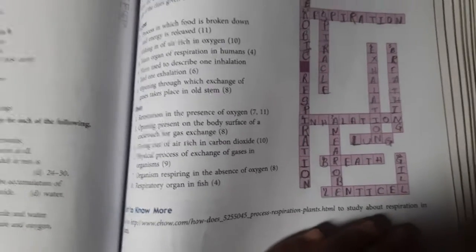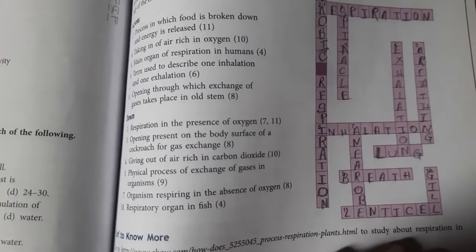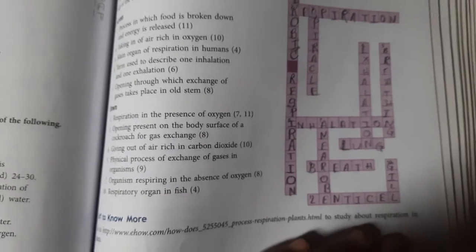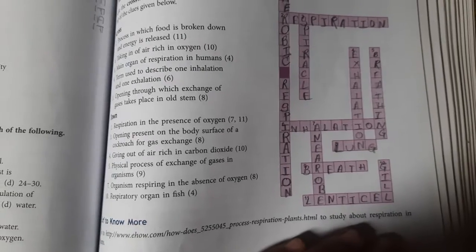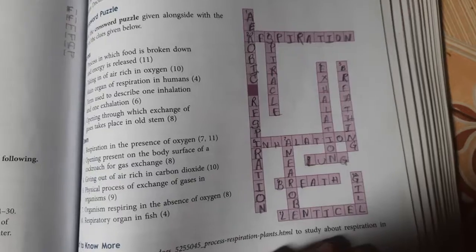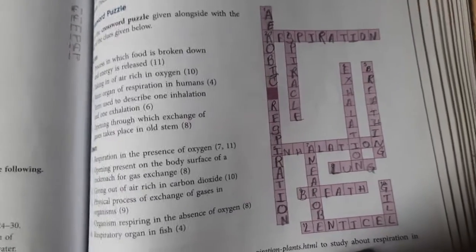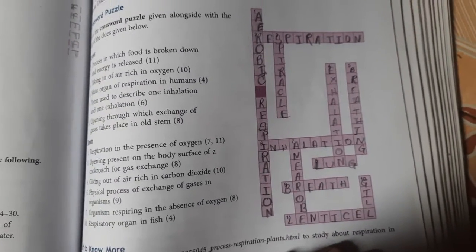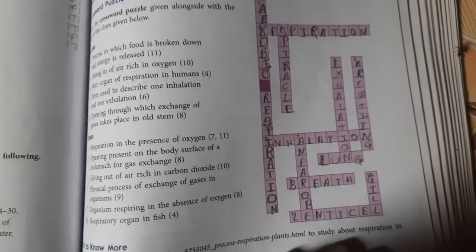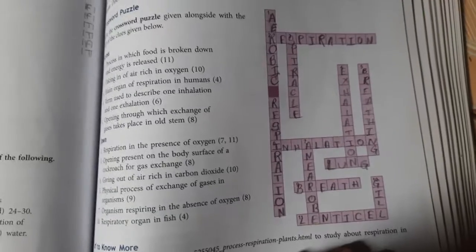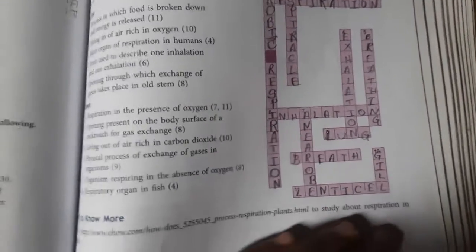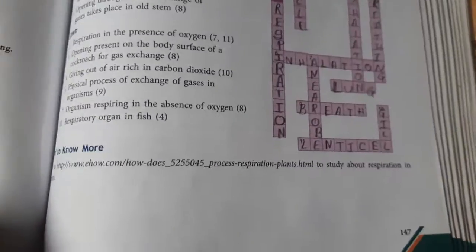The physical process of exchange of gases in an organism is known as breathing. An organism respiring in the absence of oxygen is known as an anaerobe. The spelling of anaerobe is A-N-A-E-R-O-B-E. The respiratory organ of fish is known as gill.